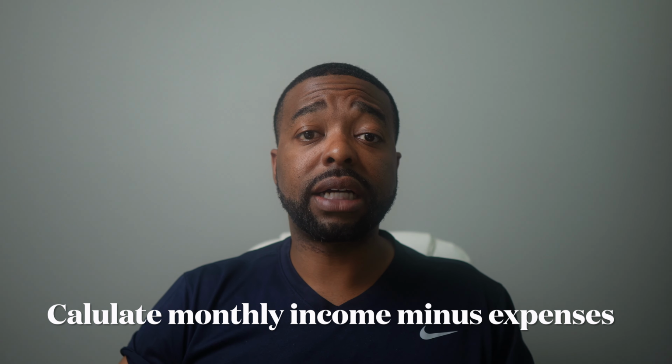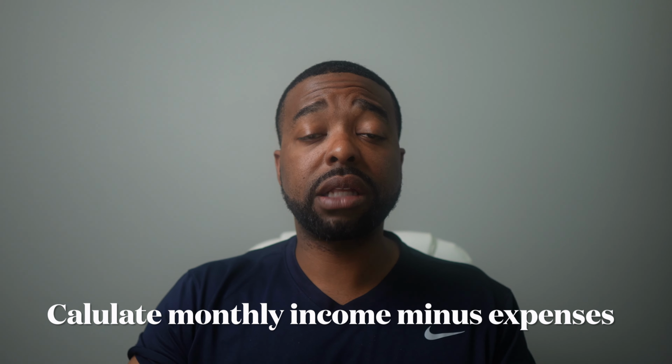The other items will go into your variable expense category, and that's going to include things such as entertainment, clothing, travel, etc. The third step in the process is taking your monthly expenses that we just calculated in step 2 and subtracting that number from your monthly income. So make sure you jot that number down so you know exactly how much money you'll have remaining at the end of each month.